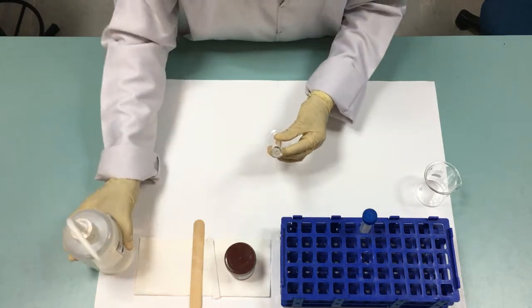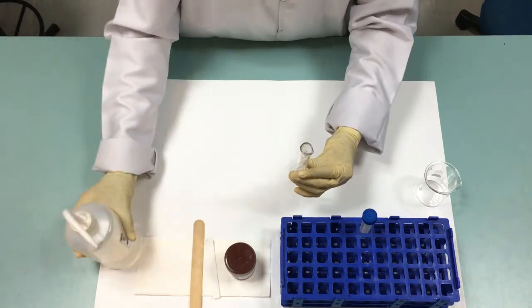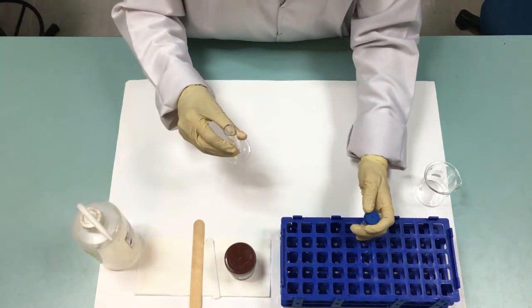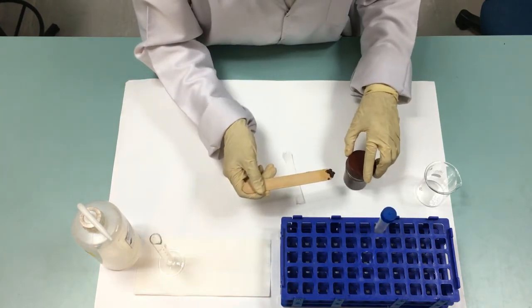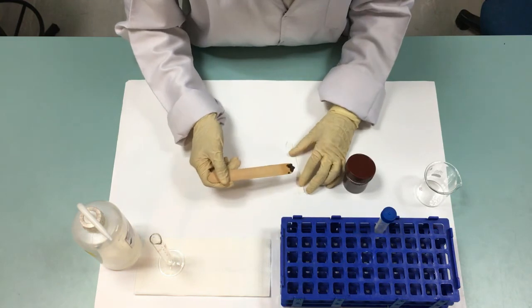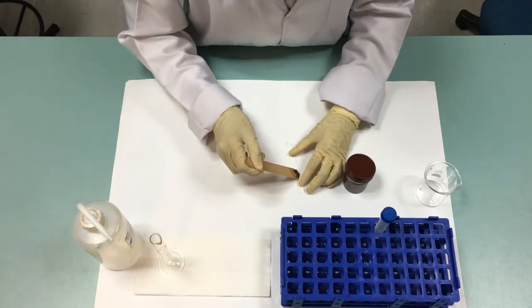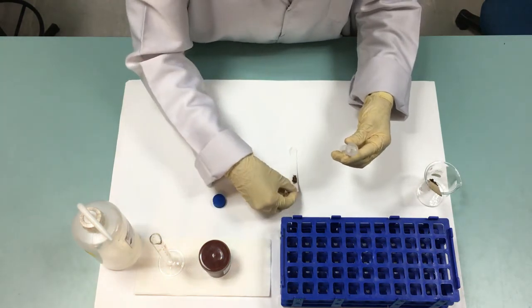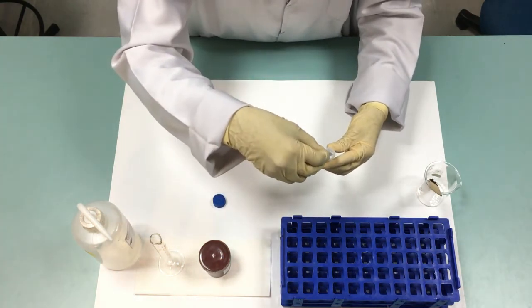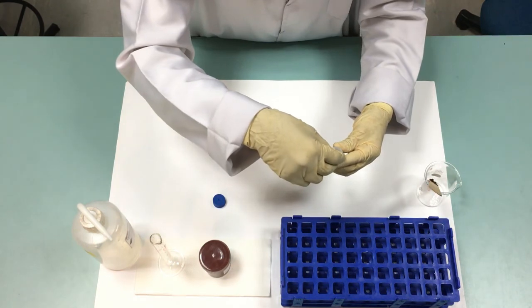Firstly, add 3 to 4 ml of distilled water to a 15 ml centrifuge tube. Put the stool sample on the filter paper and insert the filter paper strip into the tube containing distilled water so that the tapered end is near the bottom of the tube.